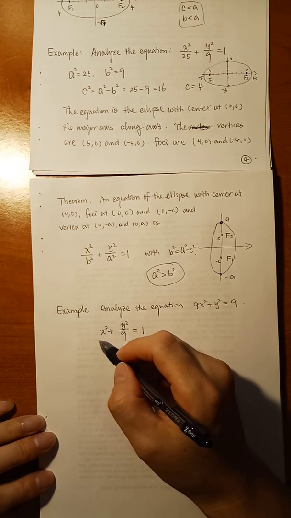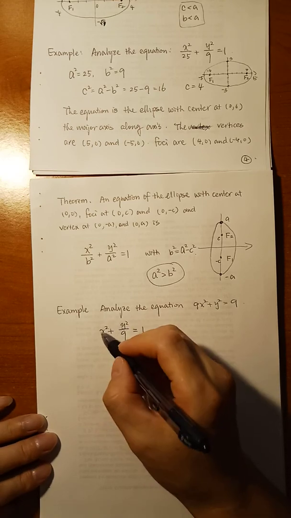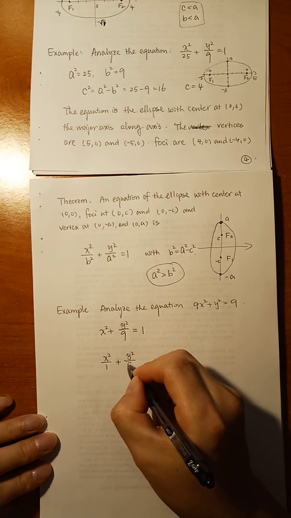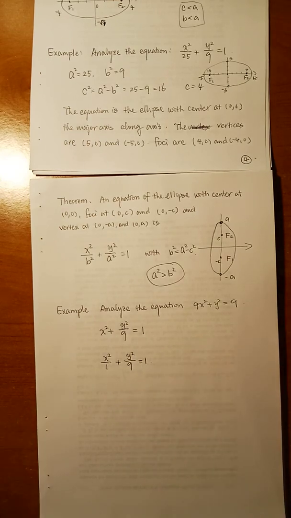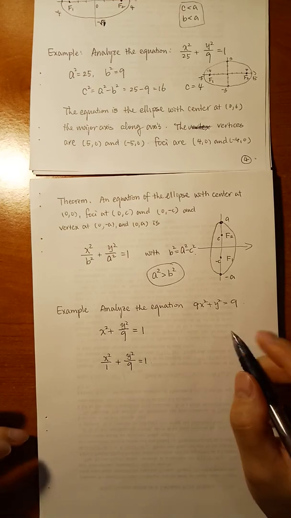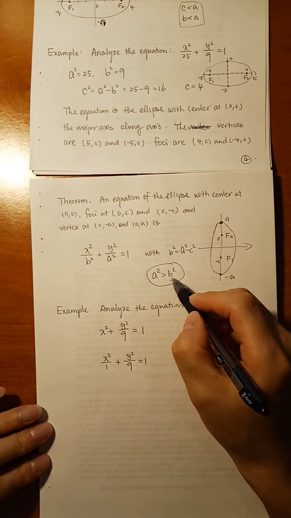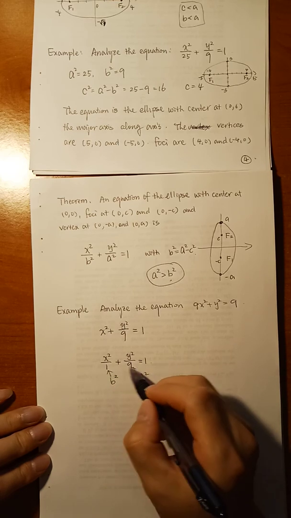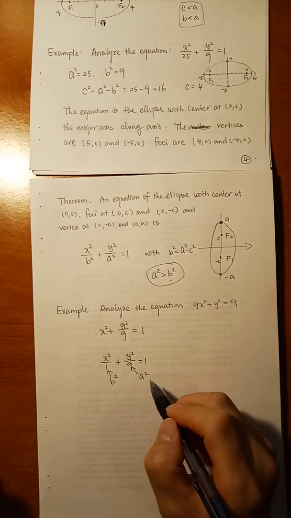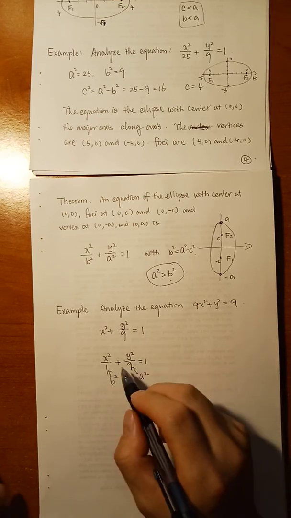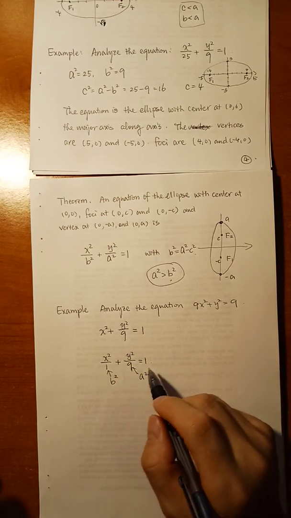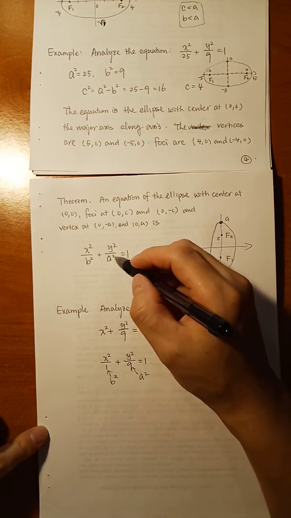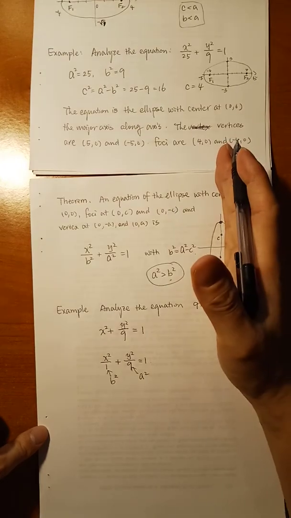Here x squared has no denominator, which means it is over 1. We know that a squared is greater than b squared, so the bigger number always represents a squared in the ellipse case. So a squared is below y squared, so it's the second case.